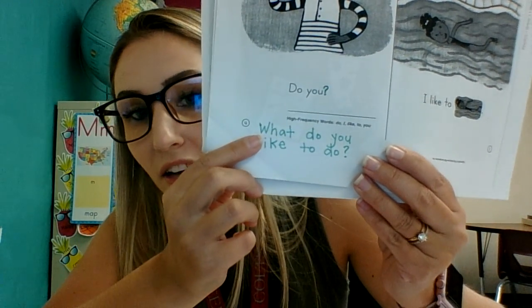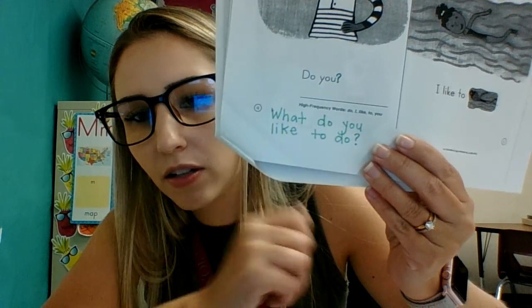We came up with our own question. We shared some things that we like to do, and then we asked the question, what do you like to do? So we wrote our question on that first box. What? We started our sentence with a capital letter.